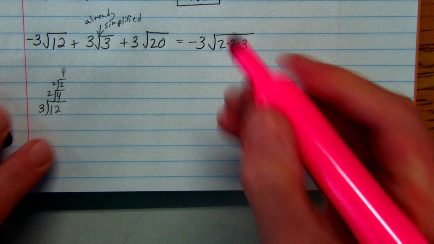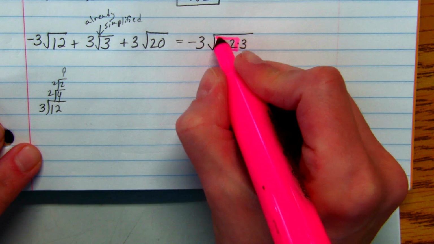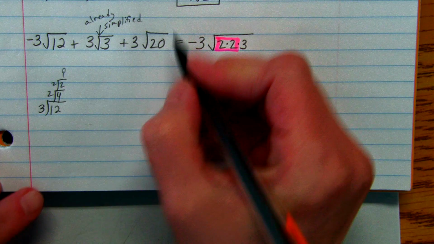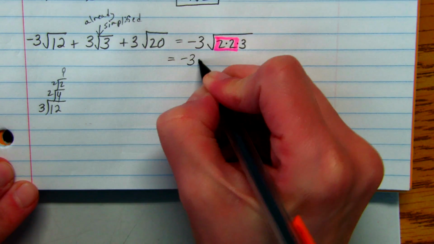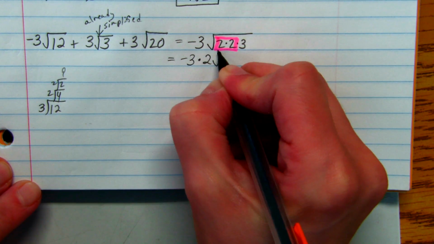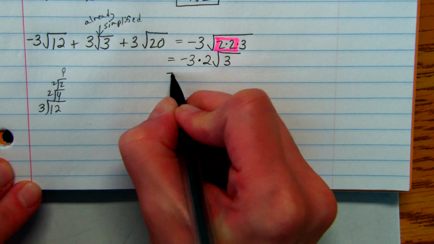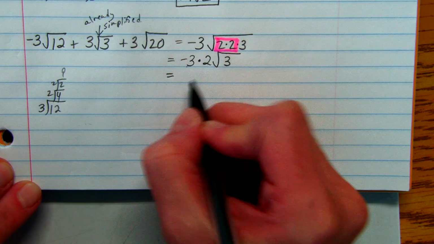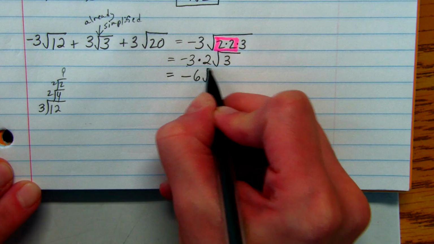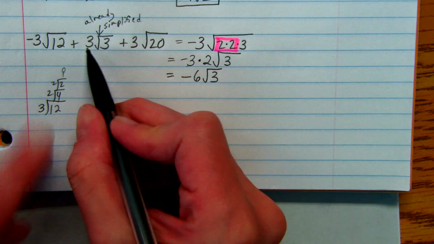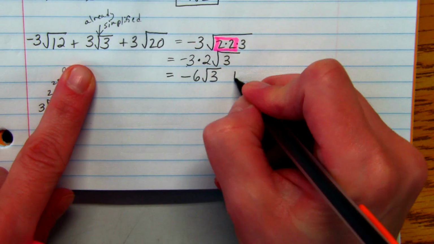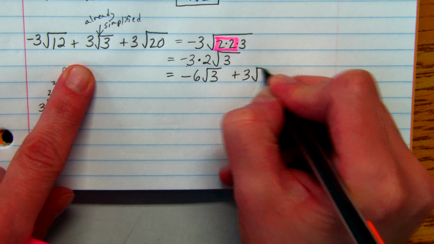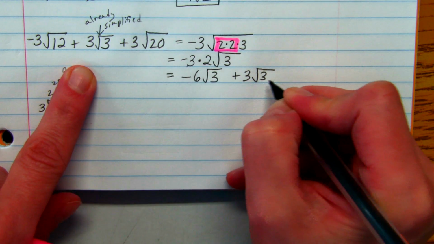So I do have a pair of 2's. So I'm going to have negative 3 out there, and now that's going to be times 2, and there's still a 3 left in the radical. So we can finish that up. Negative 3 times 2, negative 6, square root of 3. And we already have the 3 radical 3, so I can go ahead and write that just down here on this last line so I don't forget about it.